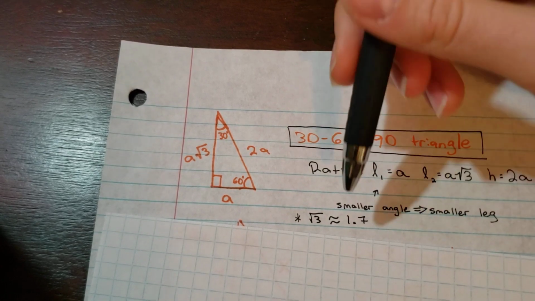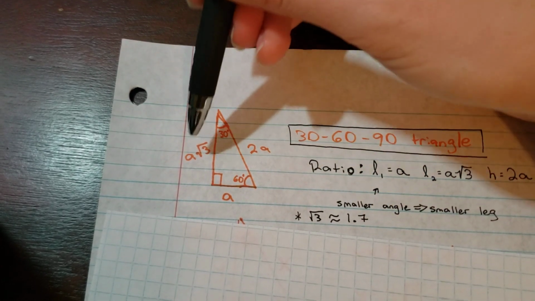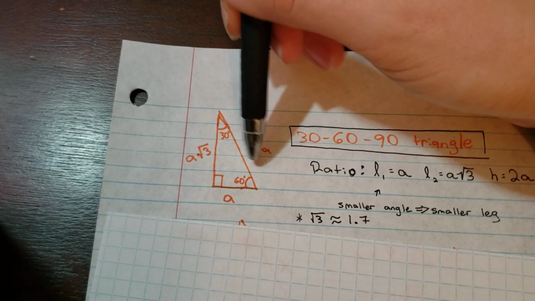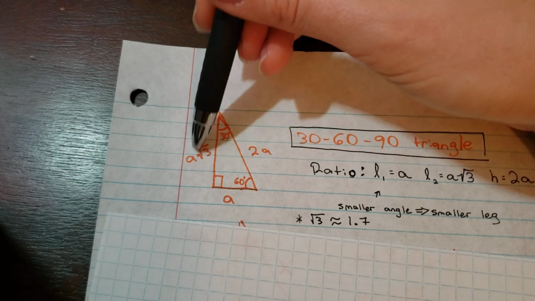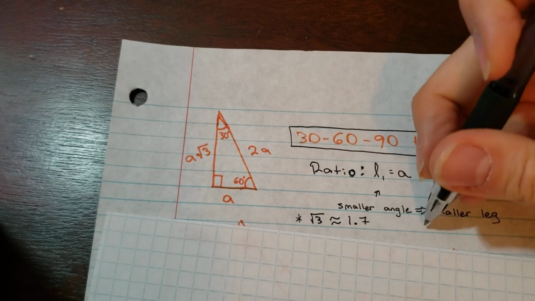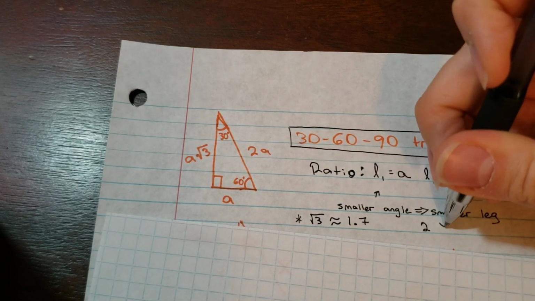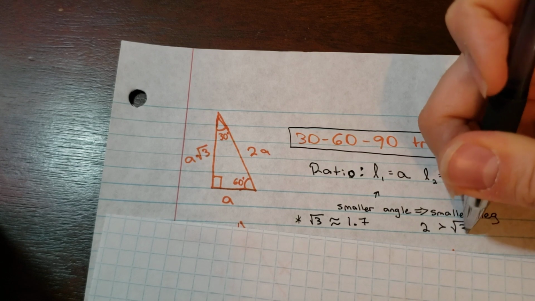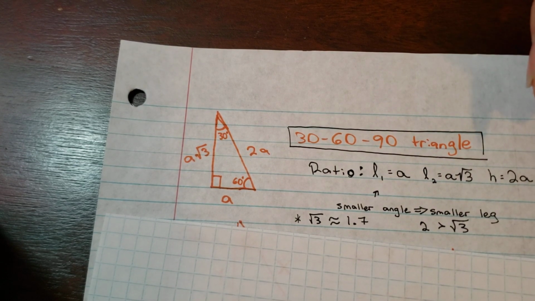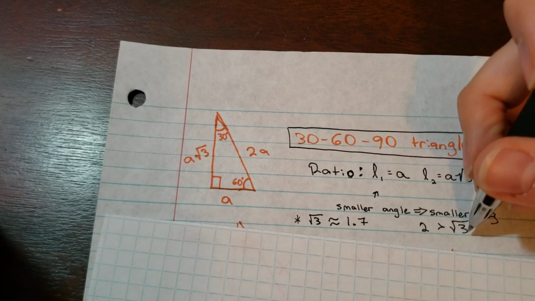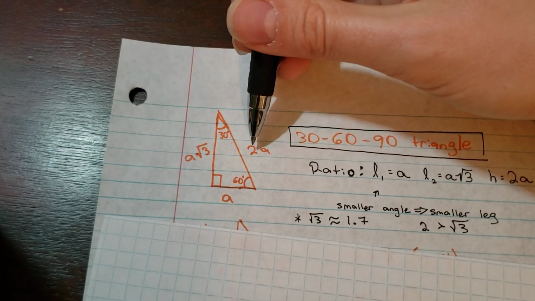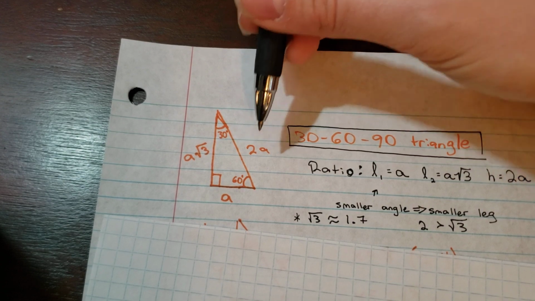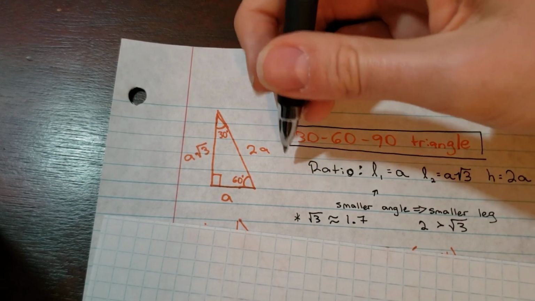But it's important to know that because you might think, wait, is it the square root of 3 on the hypotenuse or is it 2? You might get these jumbled up. 2 is larger than the square root of 3. So don't mistake and put the larger number, 3, on the hypotenuse. That's wrong. That's not going to be right. Make sure that you have this ratio down.